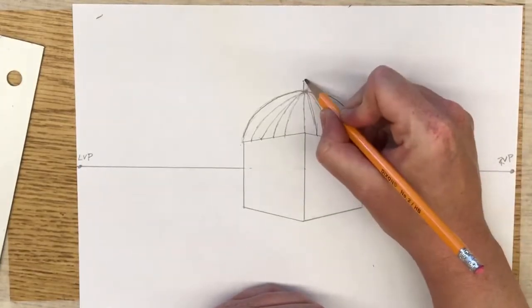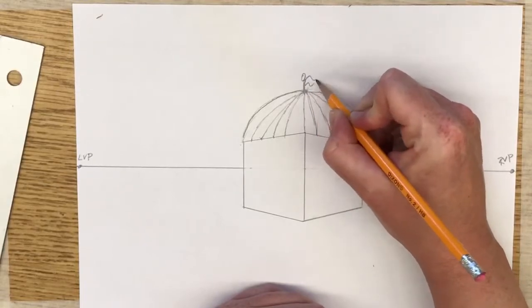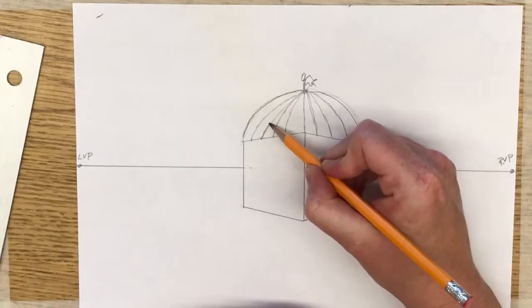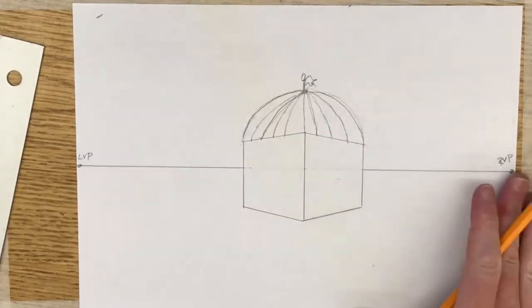So there's your dome. You can fly a little flag off the top if you want. There you go. There's your dome roof. I'd maybe curve this a little bit better. But that's how you do it.